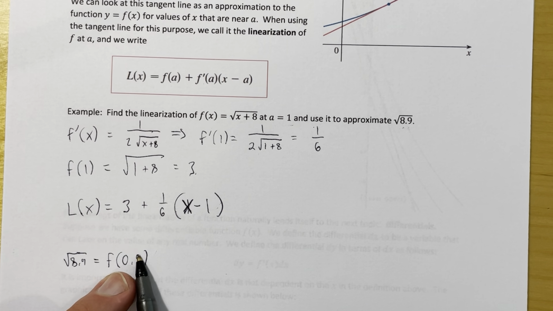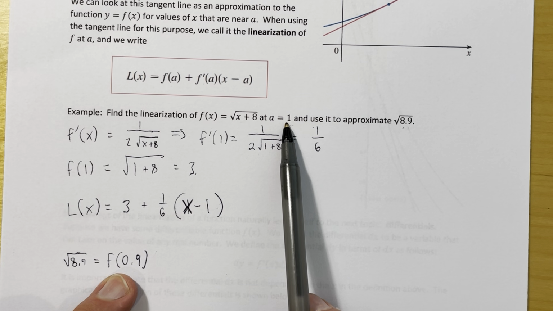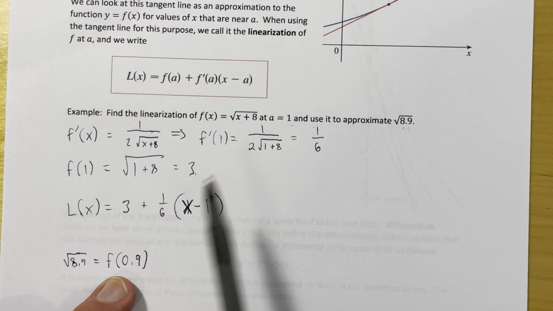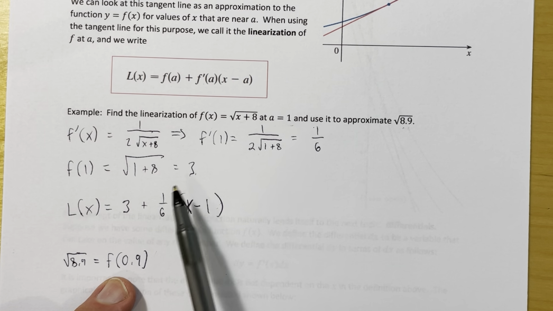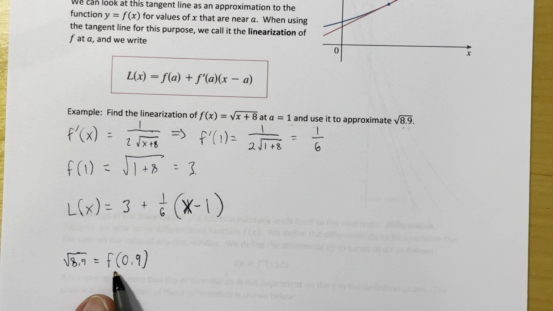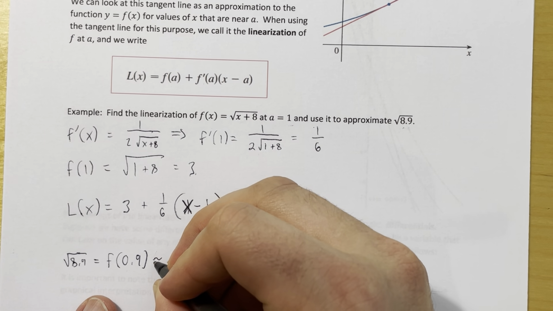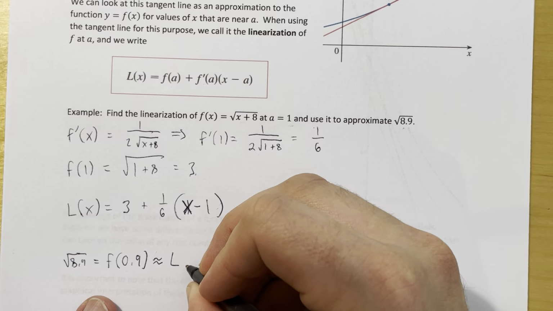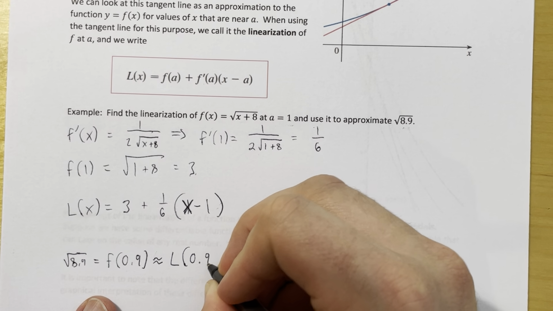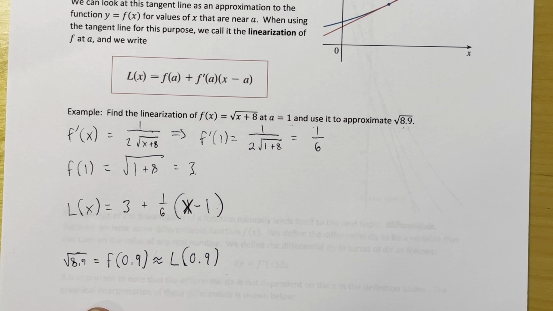Now 0.9 is very close to the number 1, right? So because I'm using an x value that's close to the number I used to find my linearization, then the function f of x at 0.9 is going to be approximately equal to my linearization at that same value. And again, that's the point of that linearization.